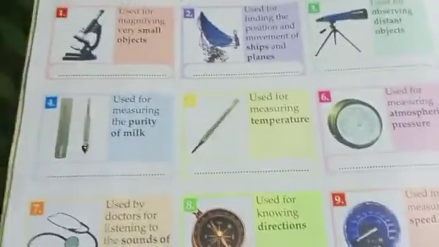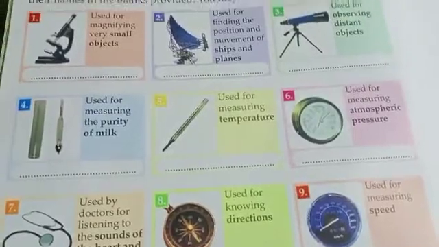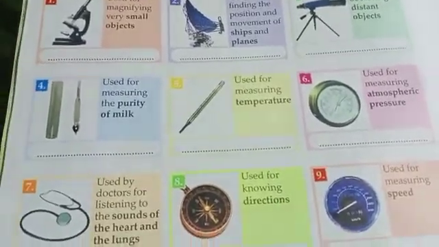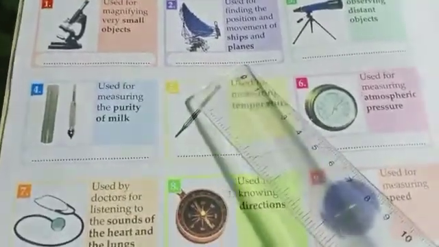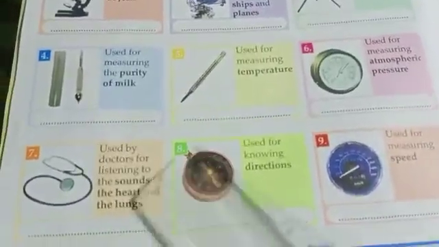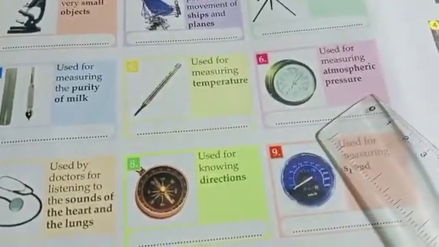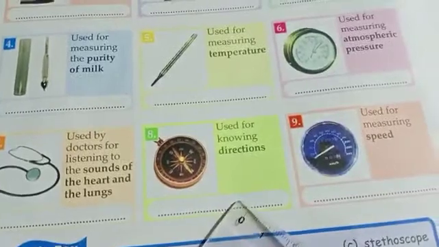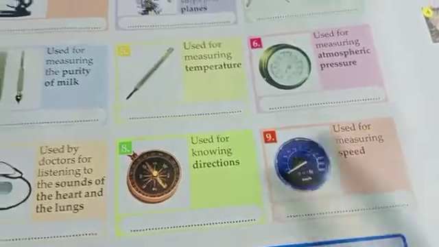So these are the 9 instruments we have seen here, and all are important instruments, and we must have them. So remember them and read again and again. This one is microscope, then this is radar, this is telescope, then this is lactometer, then thermometer, then barometer, stethoscope, this is compass, and this is speedometer.